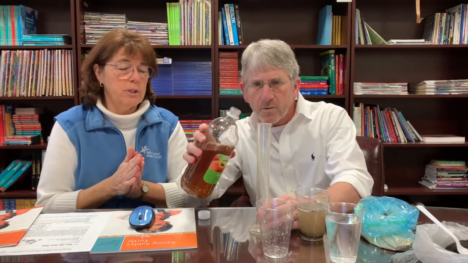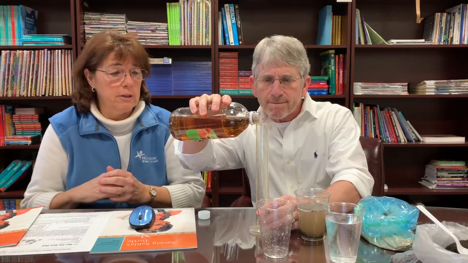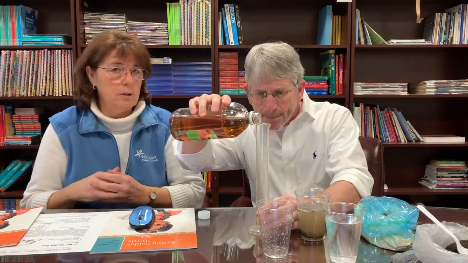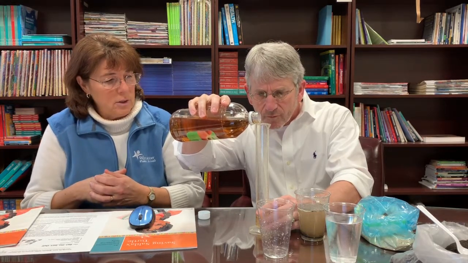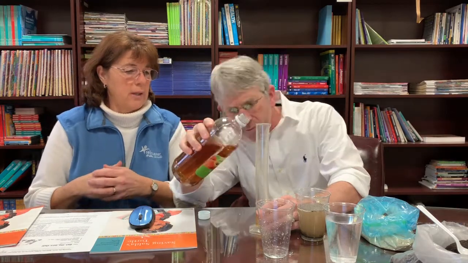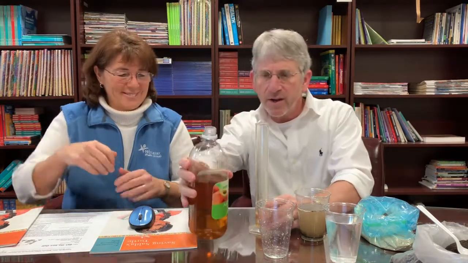So while Jeff's pouring out the vinegar, we want you to pay attention to vinegar is one of those solutions. You want to make sure that students are wearing their safety goggles. The fumes from the vinegar can be very irritating to their eyes. So he's going to measure out the 20 milliliters of vinegar and add that to our polluted water. Okay, we've got it.